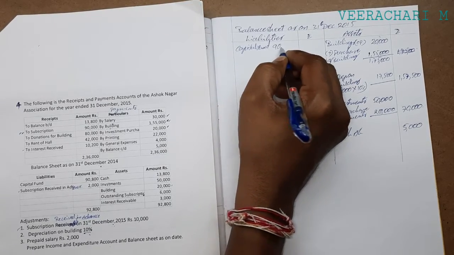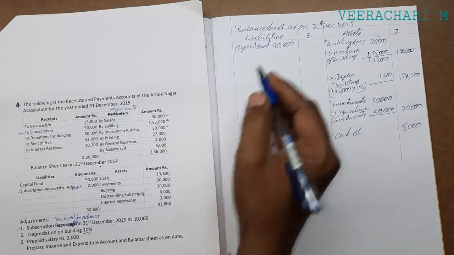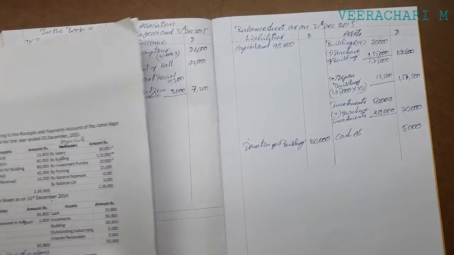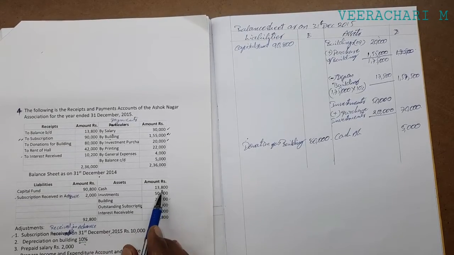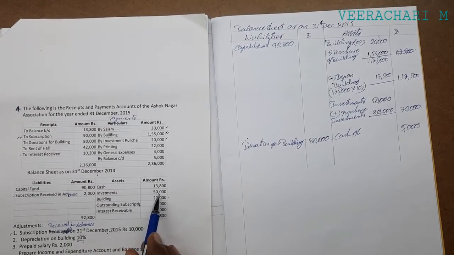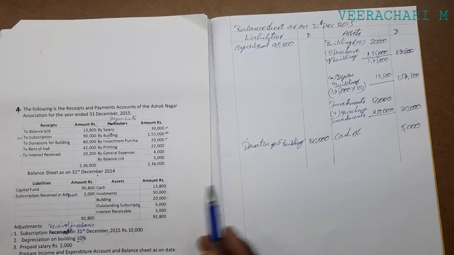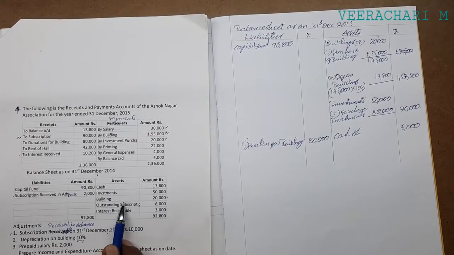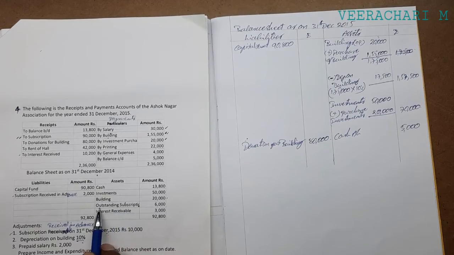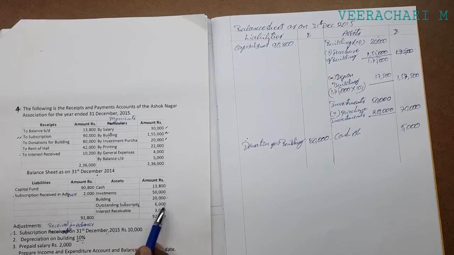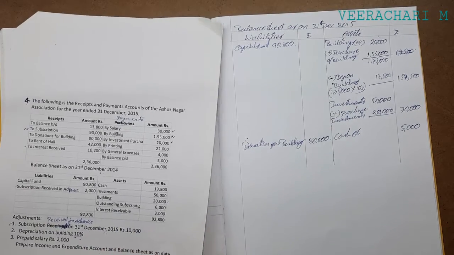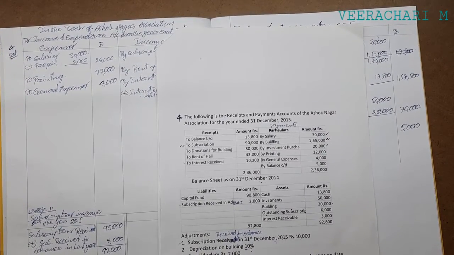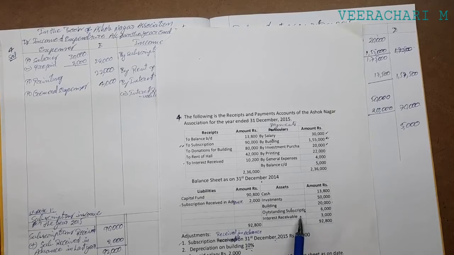That is 90,800 rupees. So subscription received in advance, it's completed already. Cash no need required. Investments 50,000, already we have added to investments. Building also added to investments. Added to purchase of the investments. And outstanding subscriptions of last year, already we have adjusted in this one, 6,000 rupees under subscriptions.